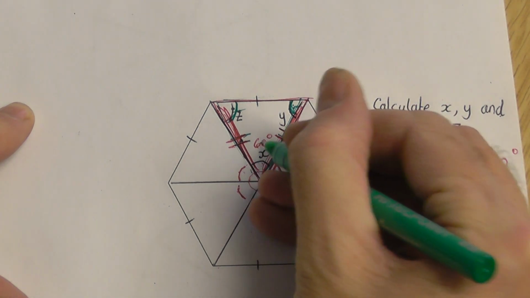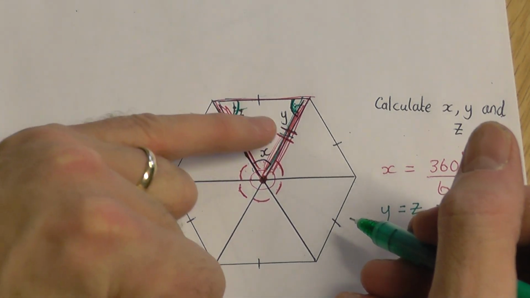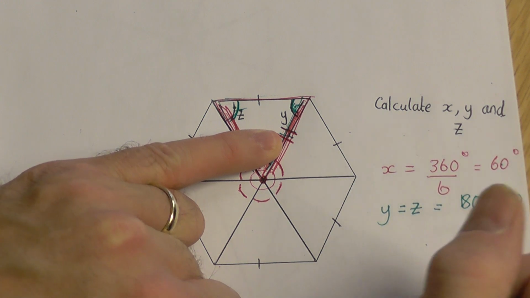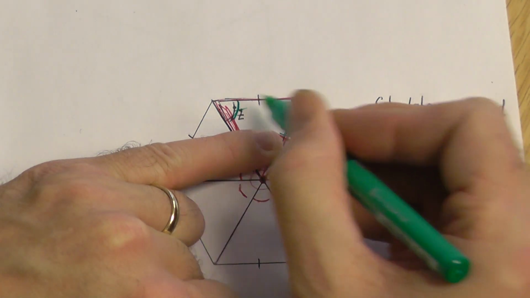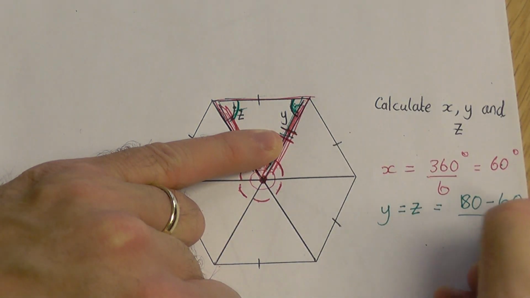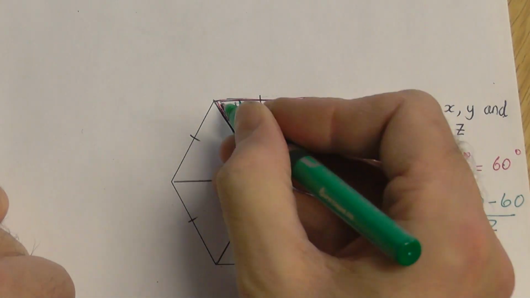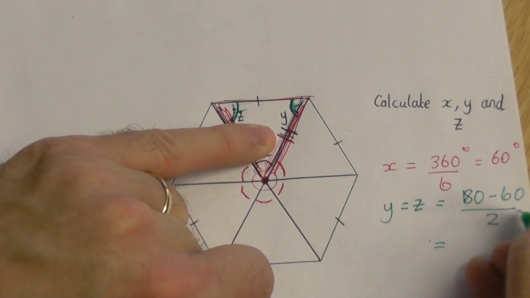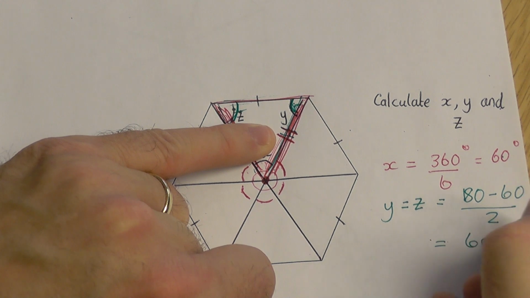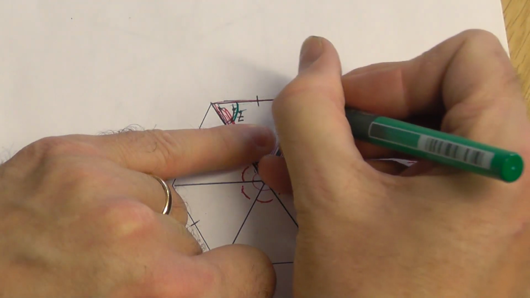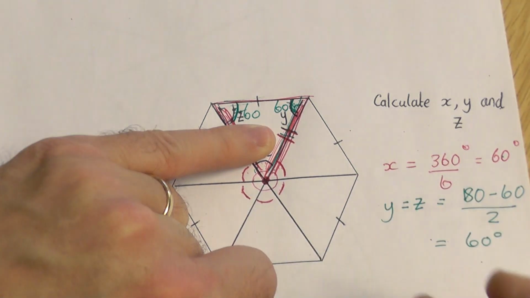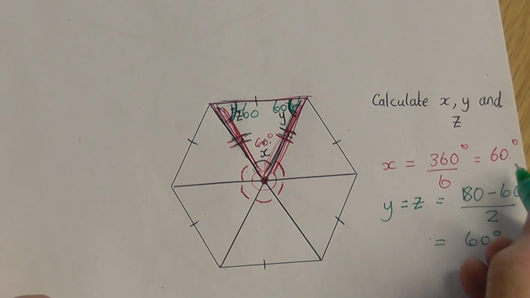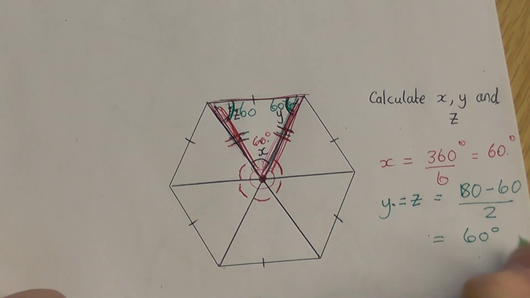Okay, if I take away the 60 in the corner, which is the angle I know, which I've just worked out in red, and then I need to share the rest between these two by 2. So 180 for the whole triangle, take away the red 60, you get 120, and then share the answer by 2, you get 60 degrees for each of these two angles. So that must be 60, and that must be 60. So in this particular case, angle x is 60, angle y is 60, and angle z is 60.